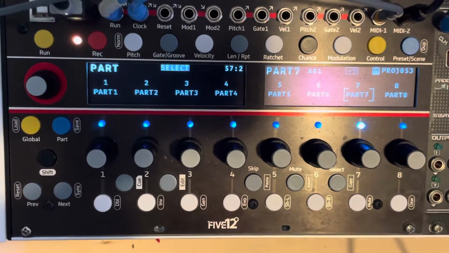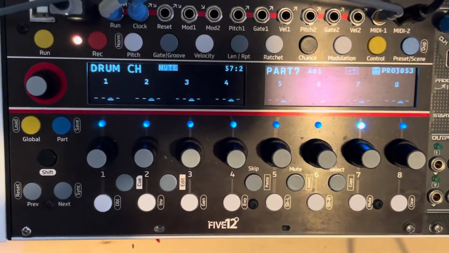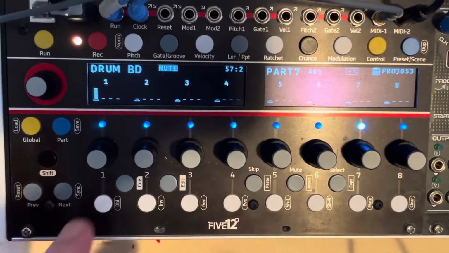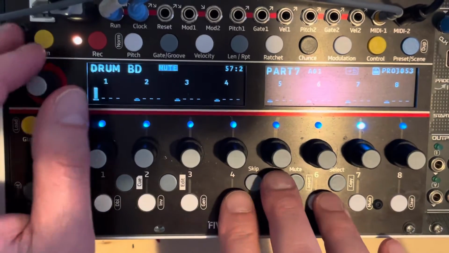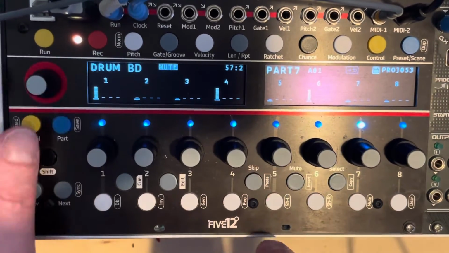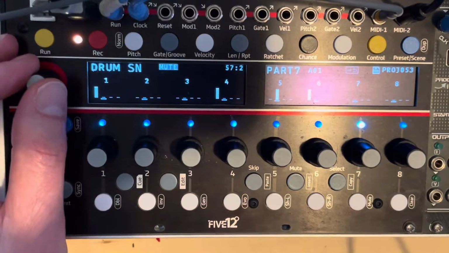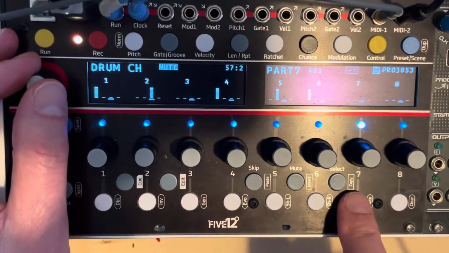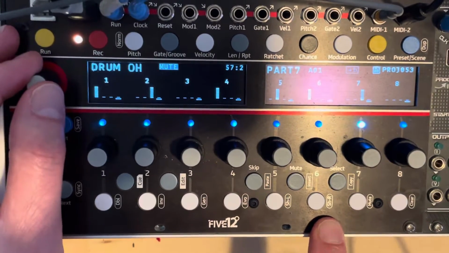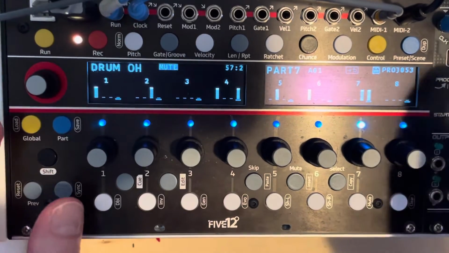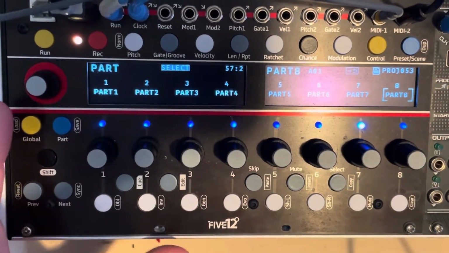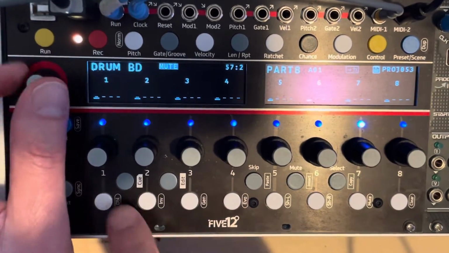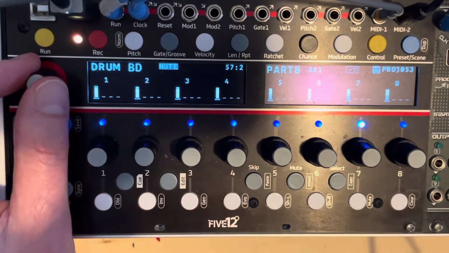Now if I go to part 7, what should happen when I go to the pitch page is I'm in drum mode, which I am, and I can put some stuff in there. It's just something in my head from earlier. And I need some hats, which are on part 8. So I'm just going to go like that.